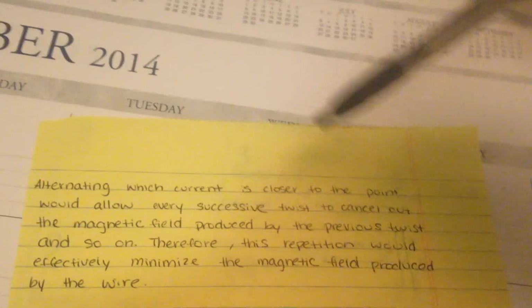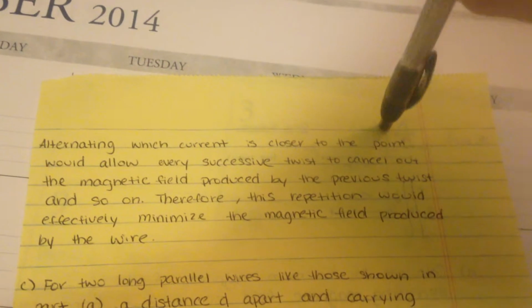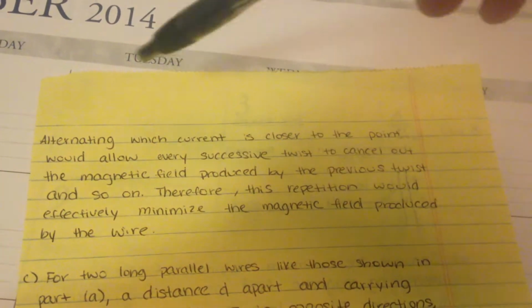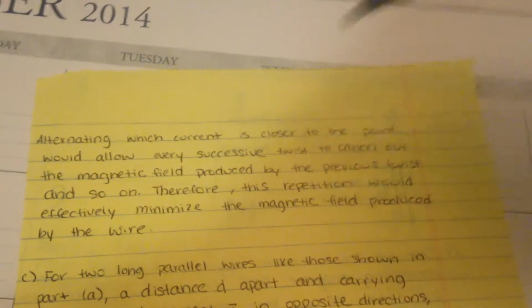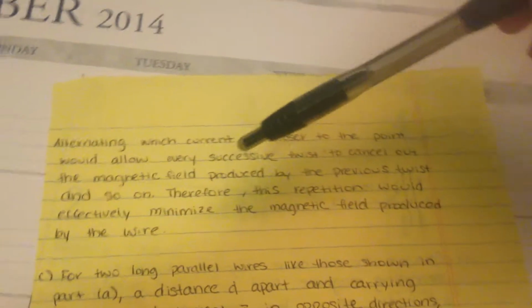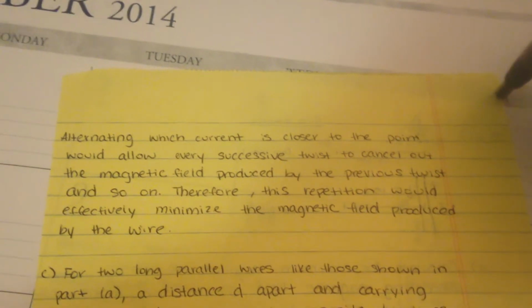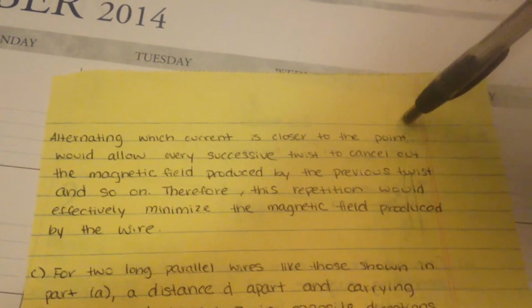So every single twist has one wire going before the next wire. The second wire might have the first current closer to it, but the previous wire might have the second current closer to it. As that keeps alternating, each successive magnetic field produced by the current is just going to cancel out the previous one. So that's how you minimize the magnetic field in that sense, because each successive one is closer and farther away.